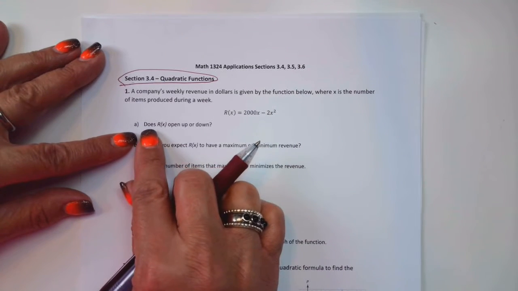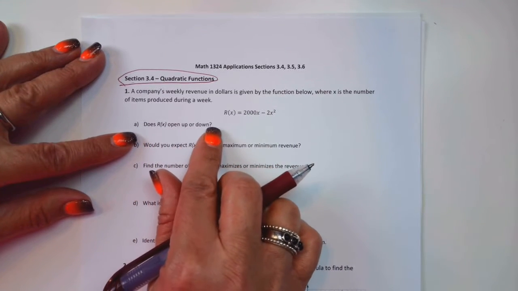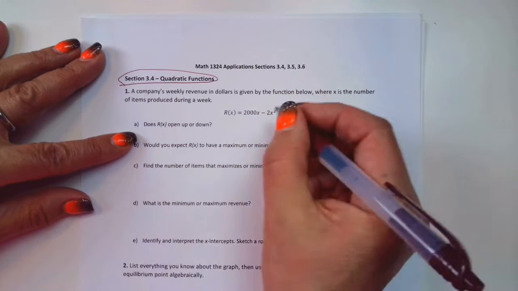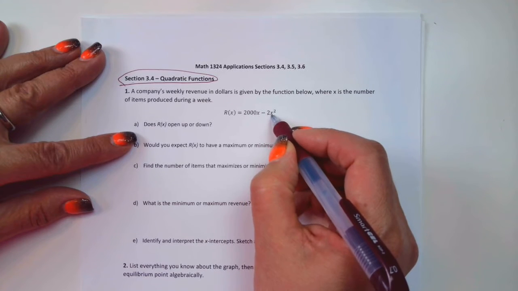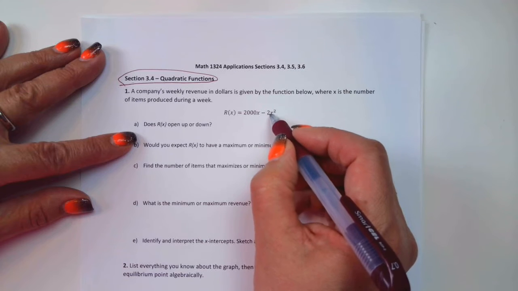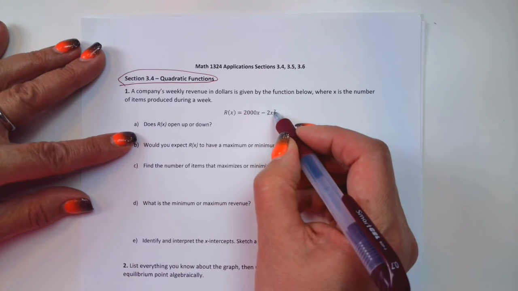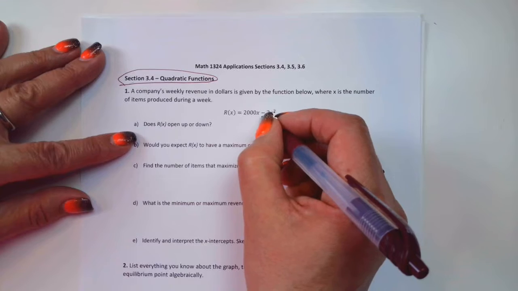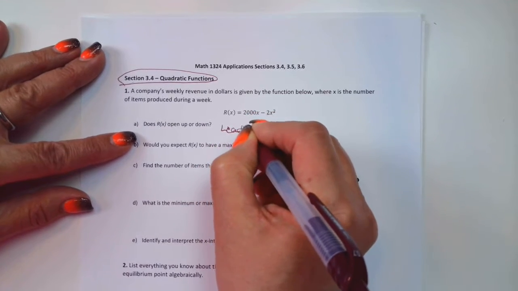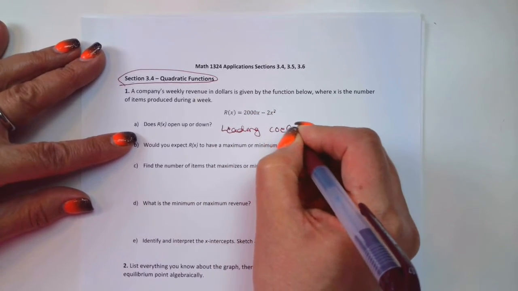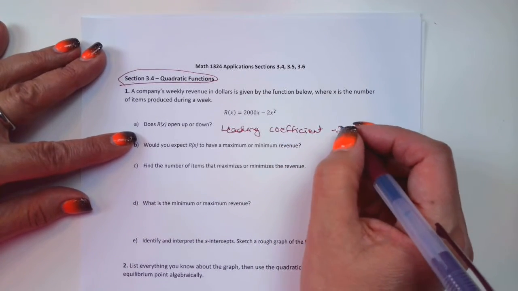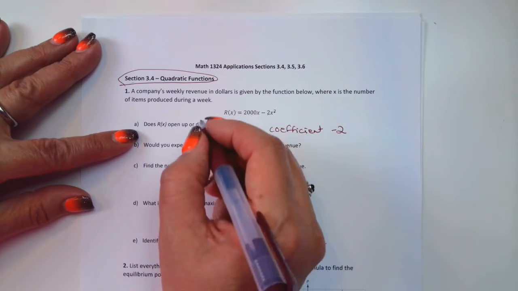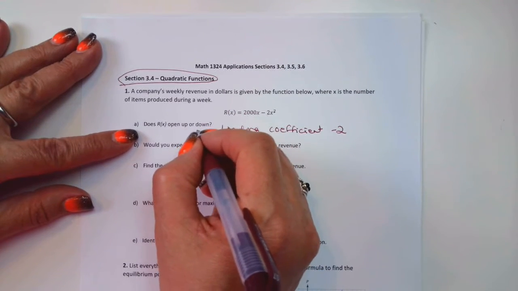So our first question is, does R of x open up or down? Well, if we look at our leading coefficient, which is always the coefficient of the greatest degree, so 2x squared is that here. So our leading coefficient here is -2. And since it is a negative, that means that this opens down.